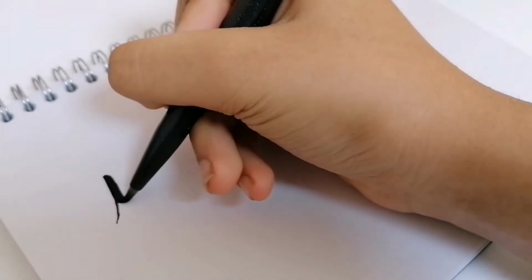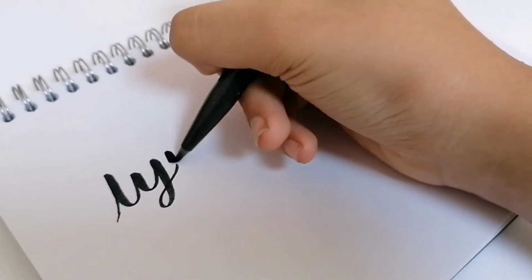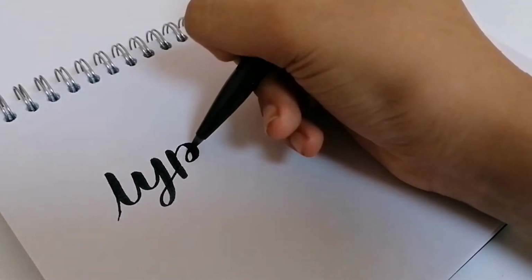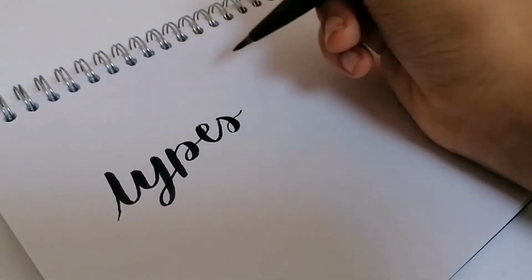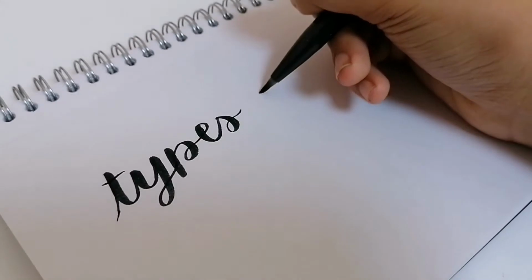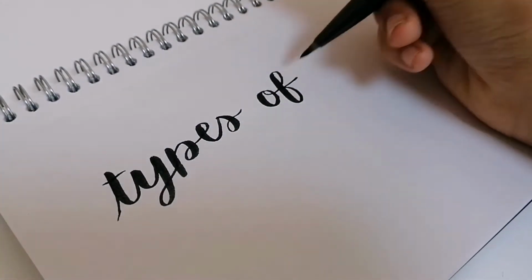I'll be showing you guys the types of learners that exist in the studying world. This can make the difference between getting an A and a D if you identify clearly what you are, because the revision techniques that you're about to see are quite different from each other.